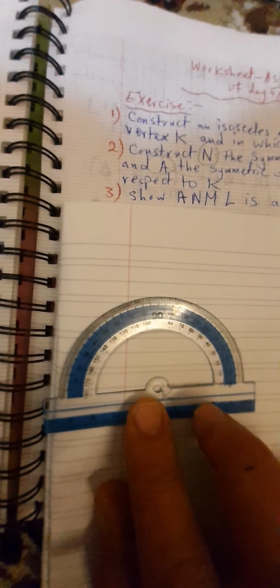Constructing an isosceles triangle KLM of vertex K and in which angle LKM equals 120. So we want to use the ruler and measure the angle after creating a side. Okay. K, and using the compass with the protractor for using the distance and the angle.